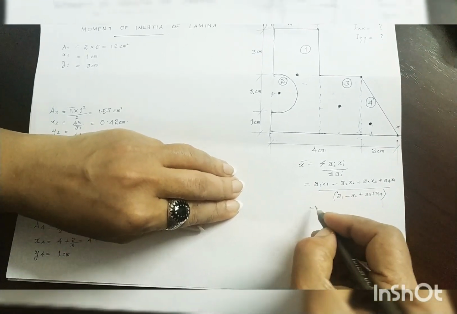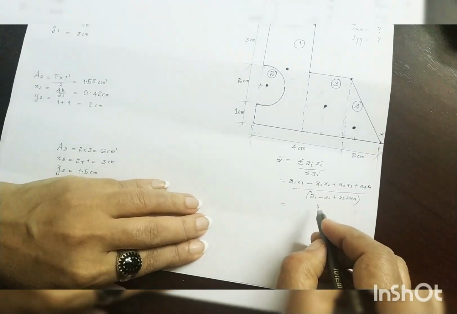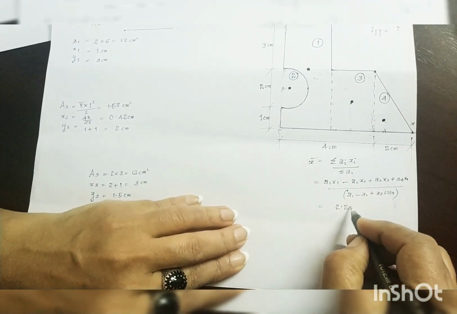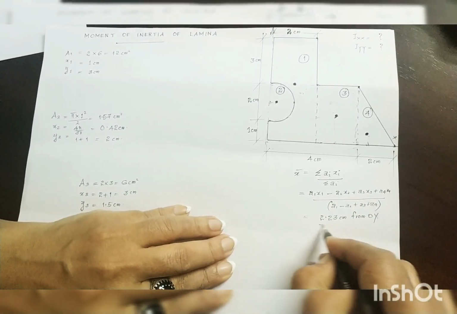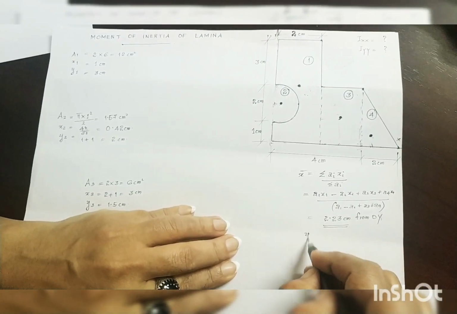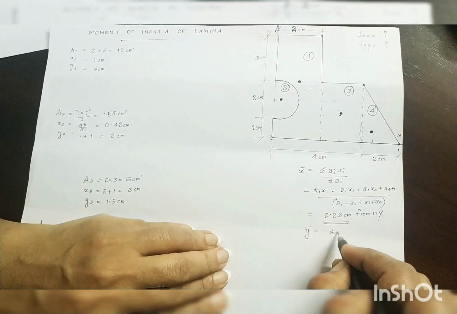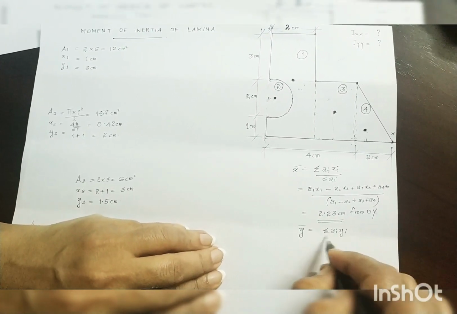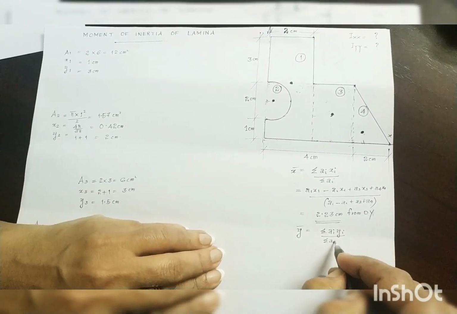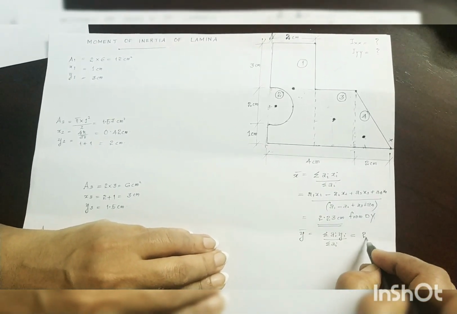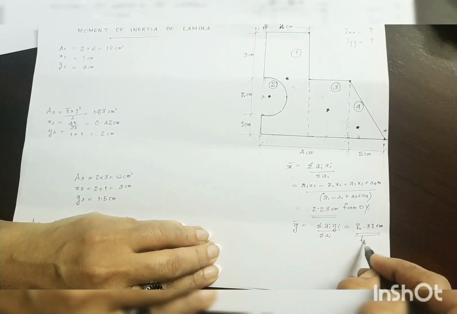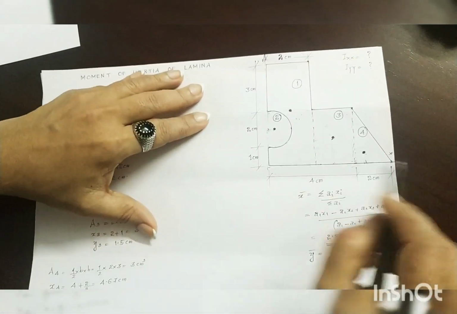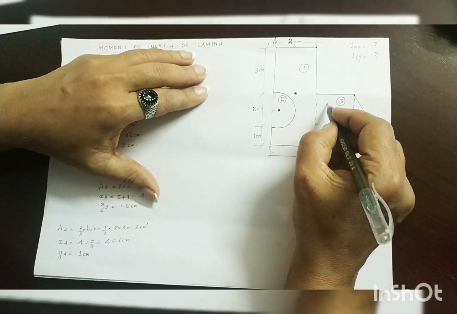So you get it as 2.23 centimeters from the OY axis, the centroidal distance. And similarly, you can find y bar as sigma Ai yi divided by sigma Ai, which is equal to 2.31 centimeters from OX. So we find that the centroid is somewhere here.